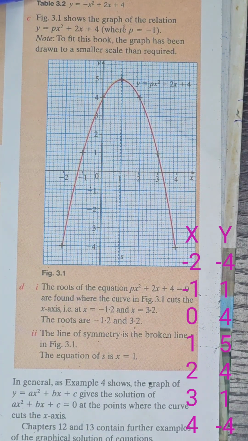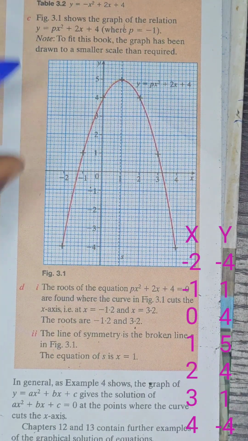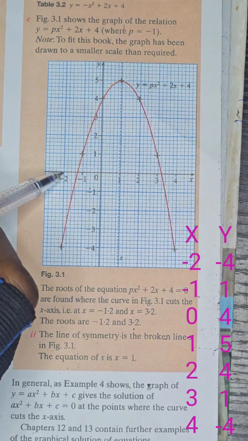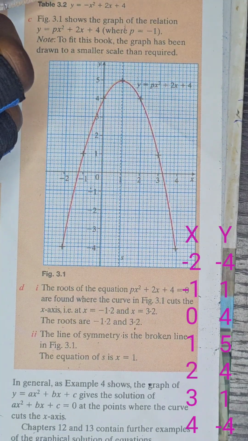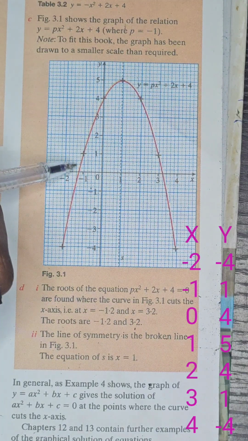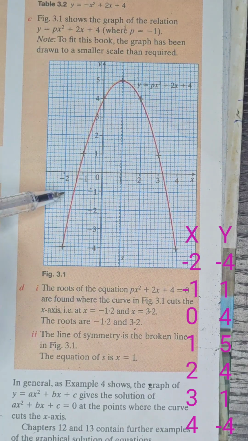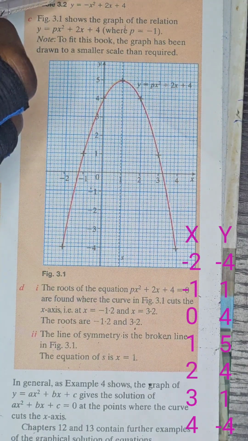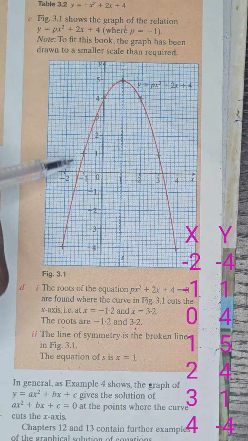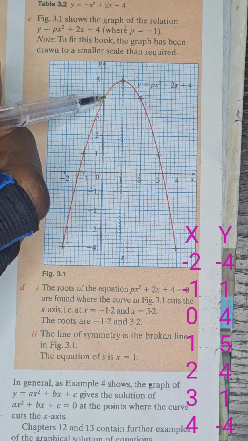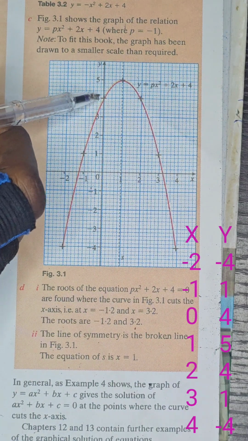At the point where x is minus 2, what is y? So this is where x is minus 2. Y is minus 4. That's the first cross you are seeing. The second one, at the point where x is minus 1, what is y? This is where x is minus 1. Y is 1. At the point where x is 0, this is where x is 0. Y is 4. That's why you're seeing this cross sign.